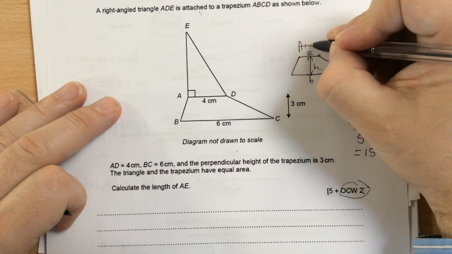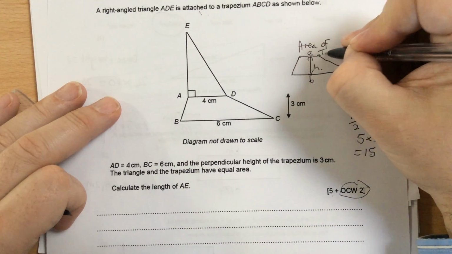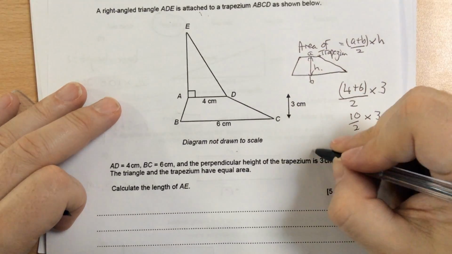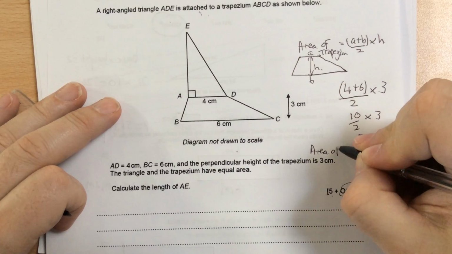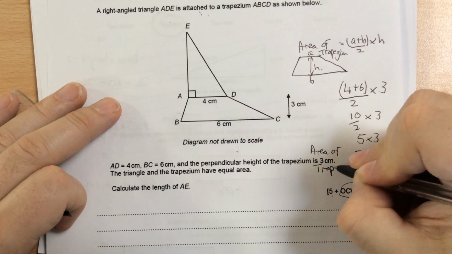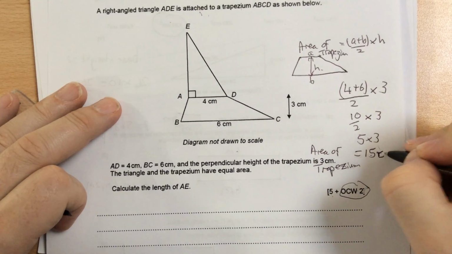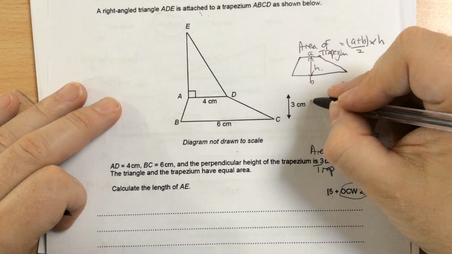So the area of my trapezium is equal to 15 centimetres squared.